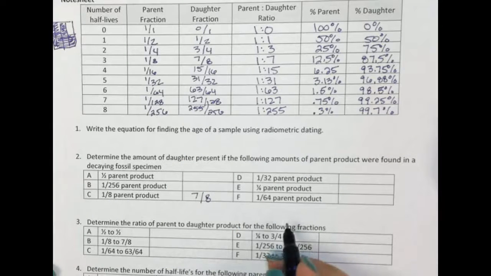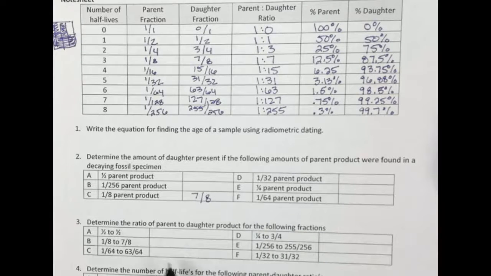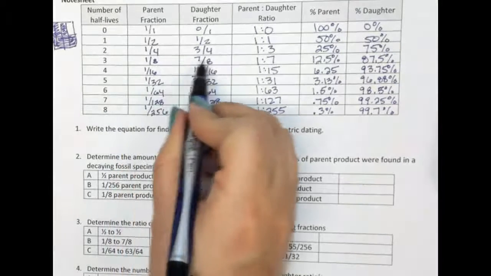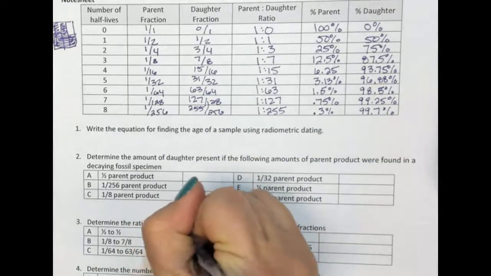You could do the rest of these. Pause it, take a moment, finish the rest of these. Next, it says determine the ratio of parent to daughter for the following fraction. Alright, so we have 1/8 to 7/8. So if we look at that, you might remember just to take the numerator, or maybe you really can't remember. So go up here, we have 1 to 7 ratio.